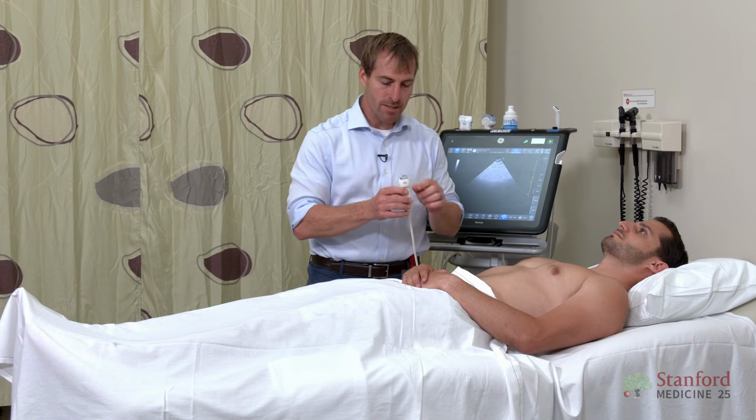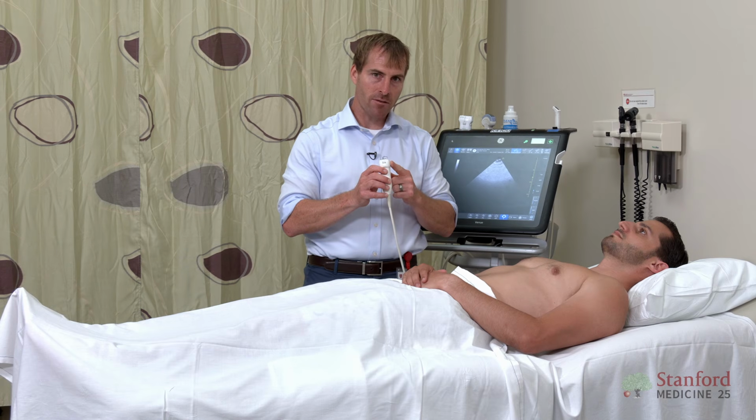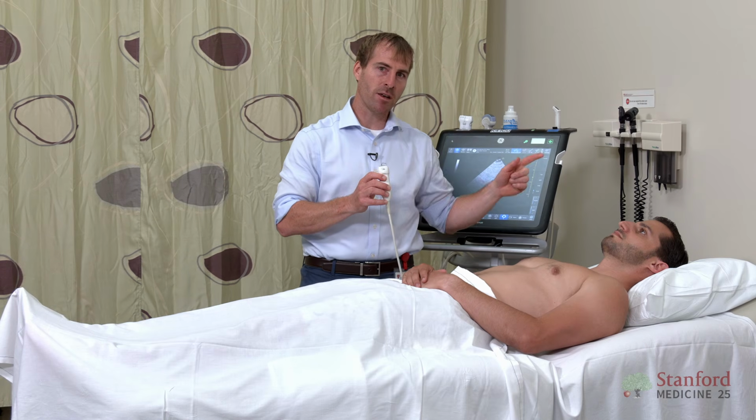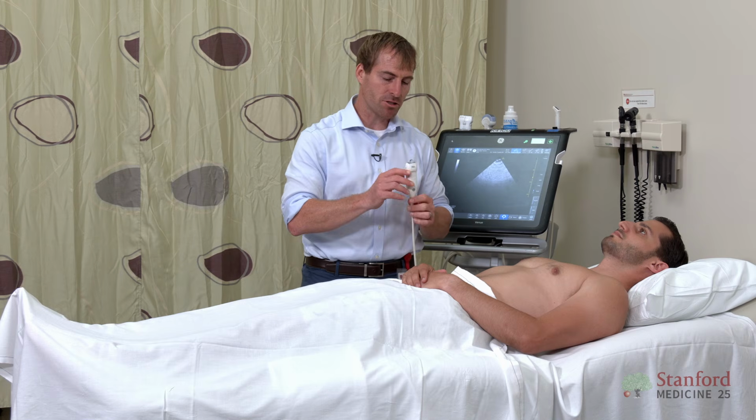It's not wrong. I'm going to place the probe indicator, that's your dot side of your probe, pointed upwards towards the patient's chin.